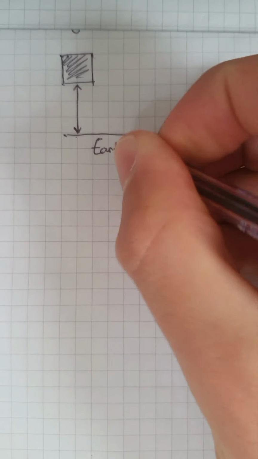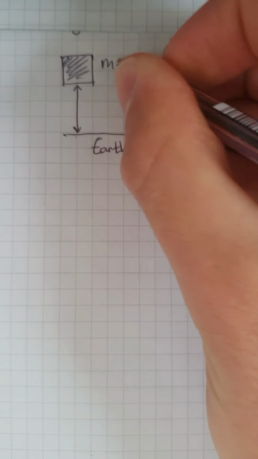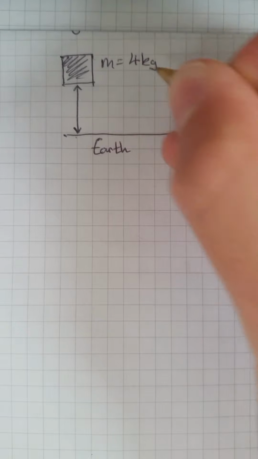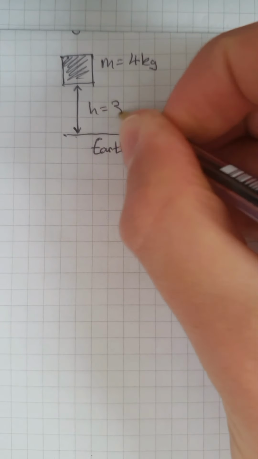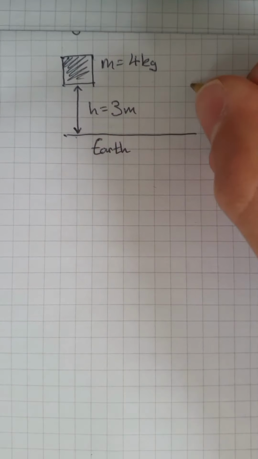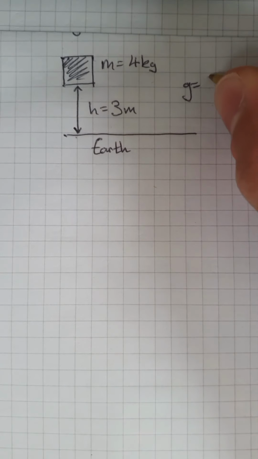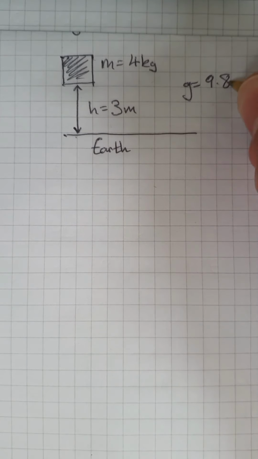Its mass is 4. It's 3 meters above the surface, so it's said to be at a height of 3 meters. And it has a gravitational field strength, the Earth does, of 9.8 meters per second squared.